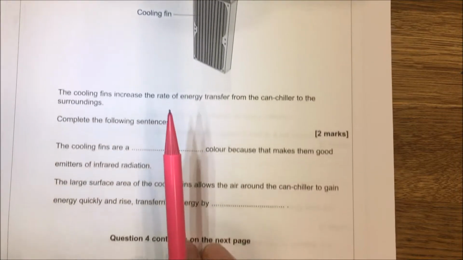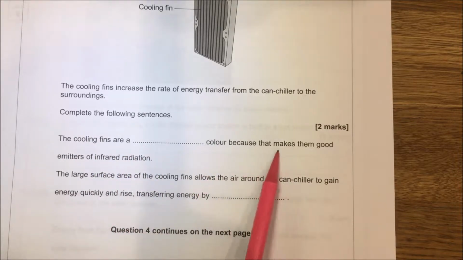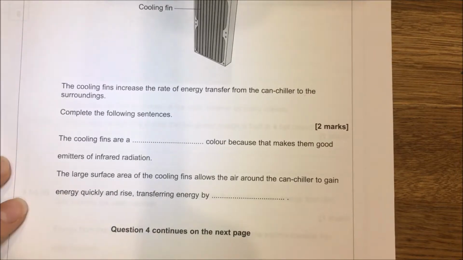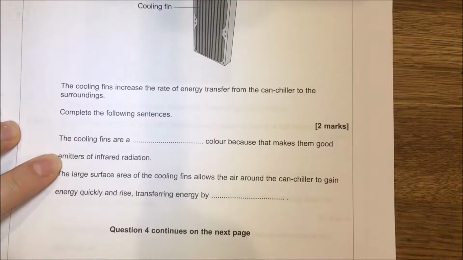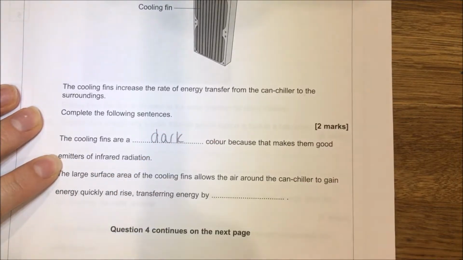Complete the following sentence. The cooling fins are a something colour because that makes them a good emitter of infrared radiation. Well, we know that black or dark colours are very good emitters as well as absorbers. The cooling fins are a dark colour.